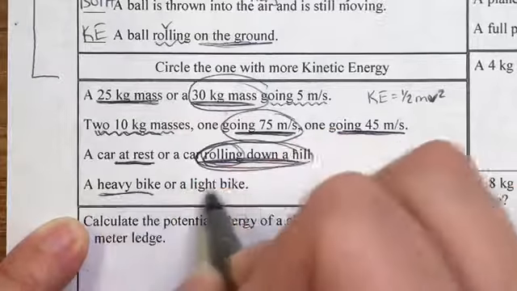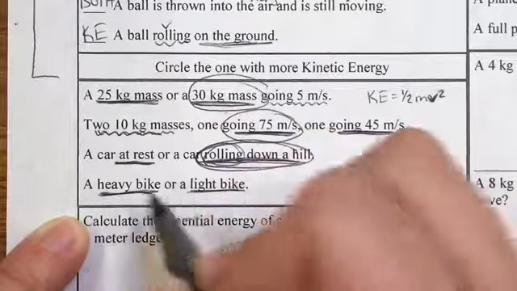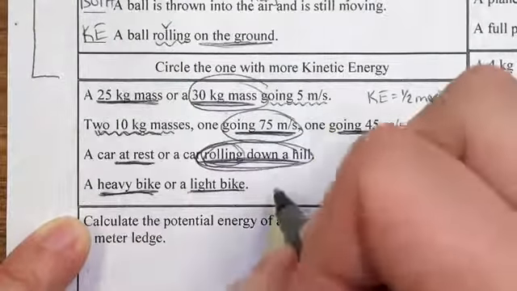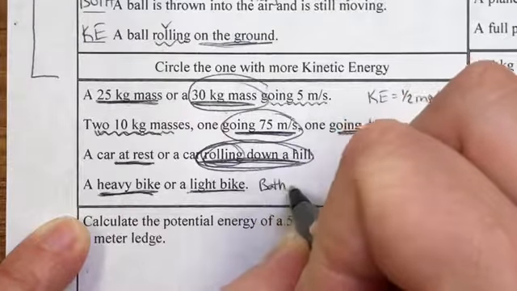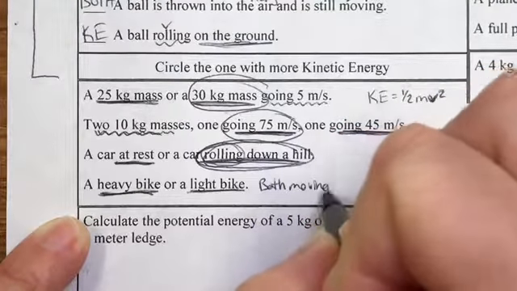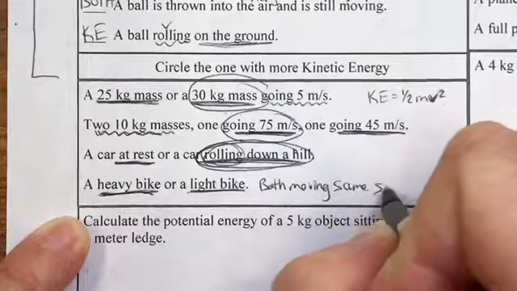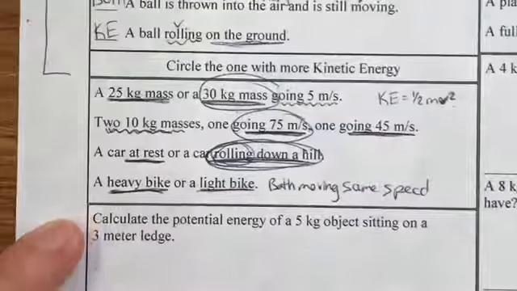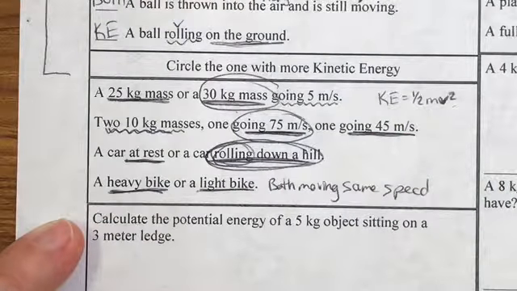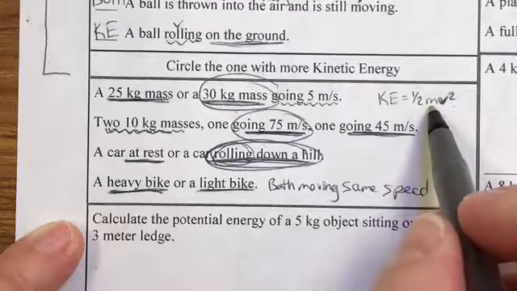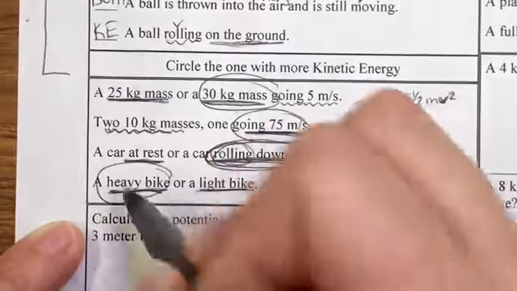A heavy bike or a light bike? All right, well, we're going to assume they're both moving. Both moving the same speed. That should have been clarified in there. But which one's going to have more kinetic energy? Well, the one with greater mass. And the one with greater mass is the one that's heavier. So the heavy bike.